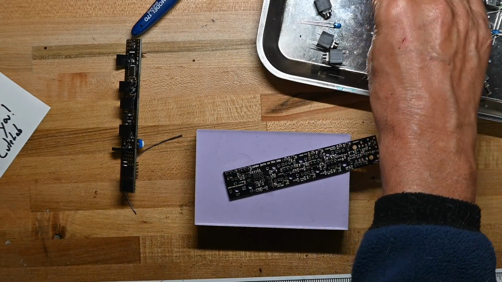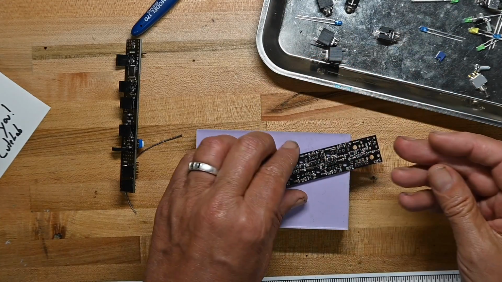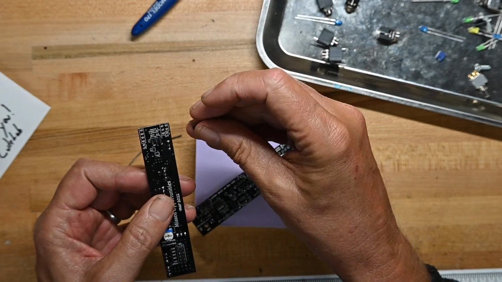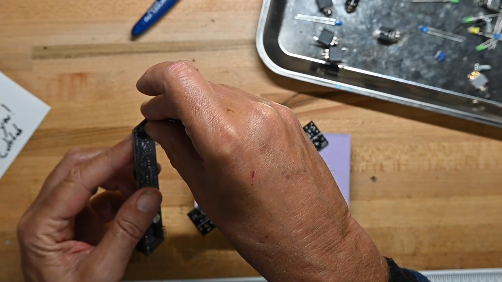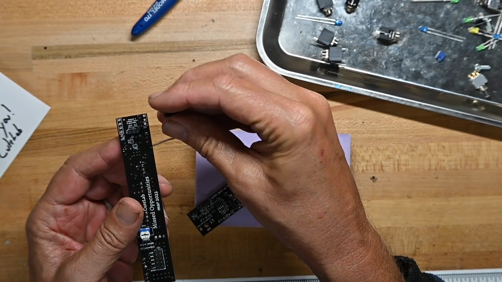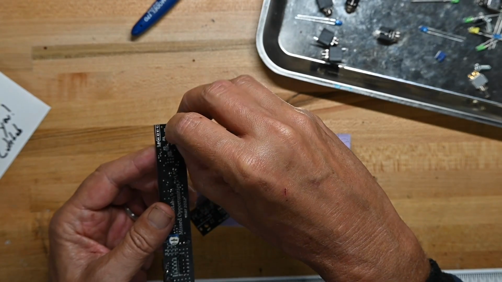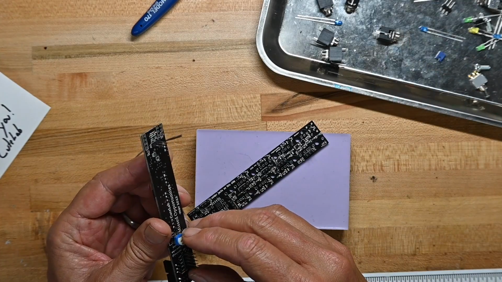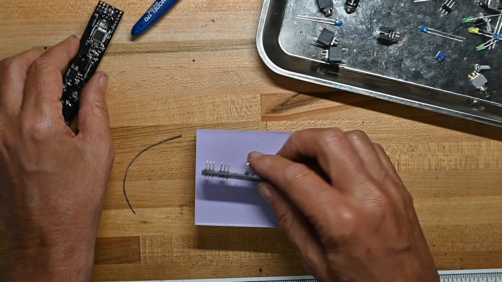Now he says you can also, he has these other 2 pin headers that you can, if you choose, put in here to create an ISP junction to reprogram the board if you want to. I'm not going to be ever reprogramming this board, so I'm not going to do that. Now we go on to the control board.